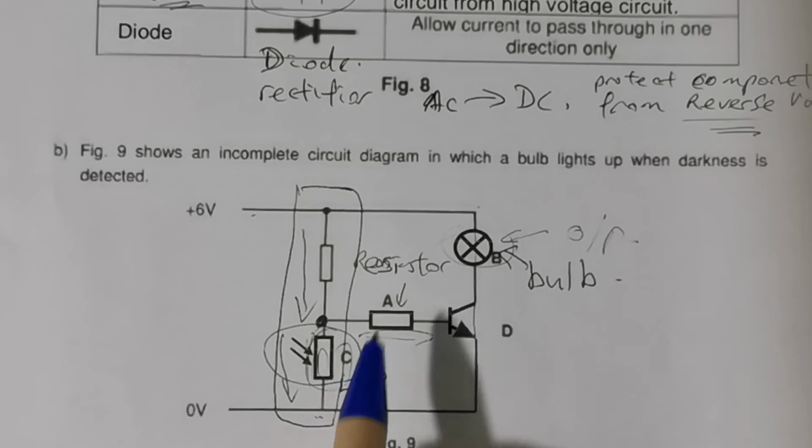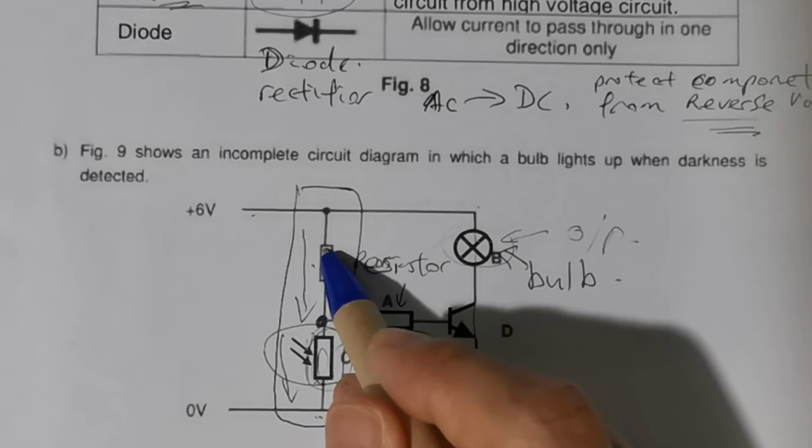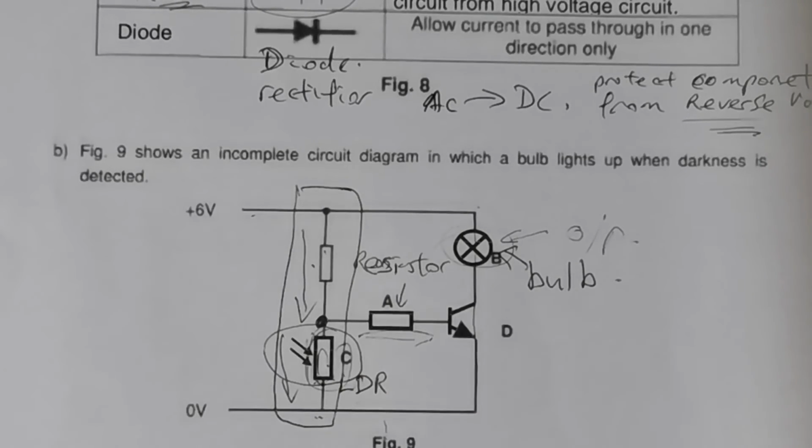Okay, if you reverse, if you put the LDR on top and the resistor below, it will not work. It will only turn on when it is bright.